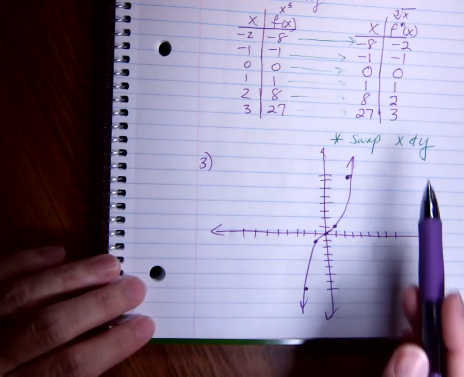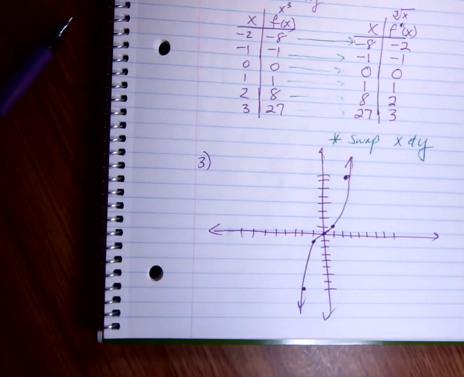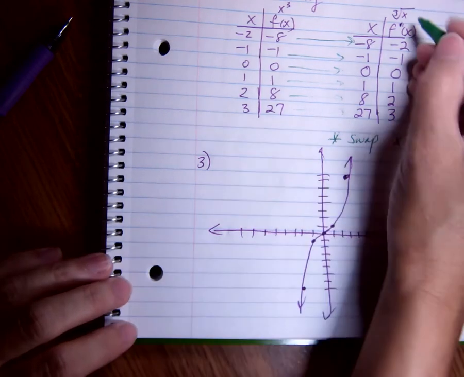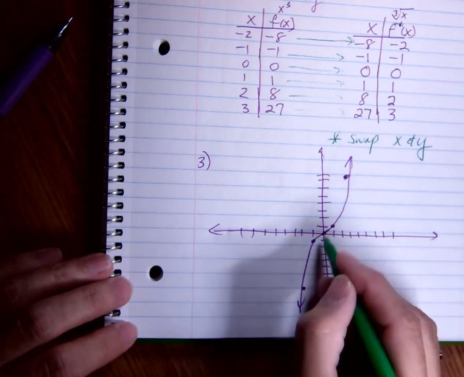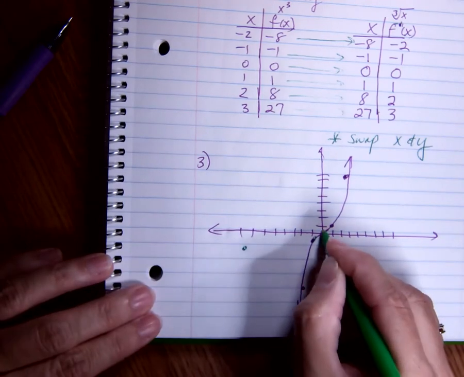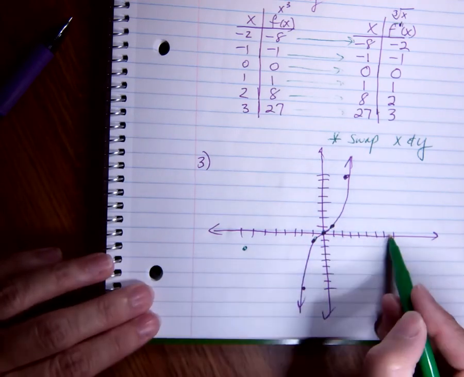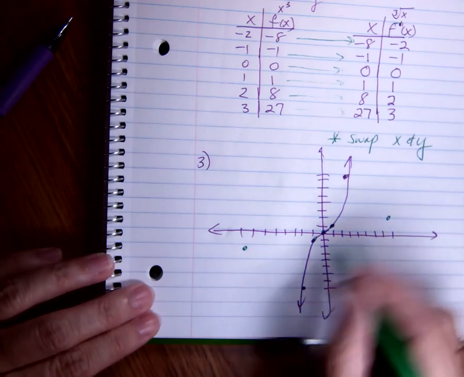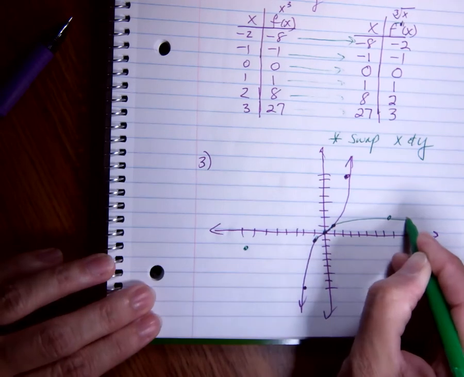Now the second one I want to graph on this same graph so that we can see the visual relationship between a function and its inverse is my inverse of x. My first ordered pair is -8, -2. And then these three ordered pairs match. They're the same as the ones on f of x. And then the last one that I'm going to graph is 8, 2. 27, 3 is way off my graph. And again, I want to make something nice and smooth here.